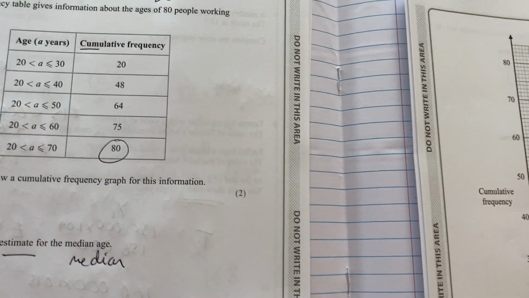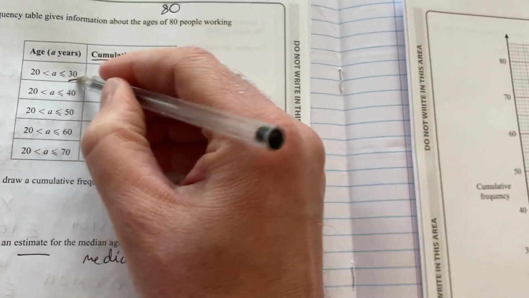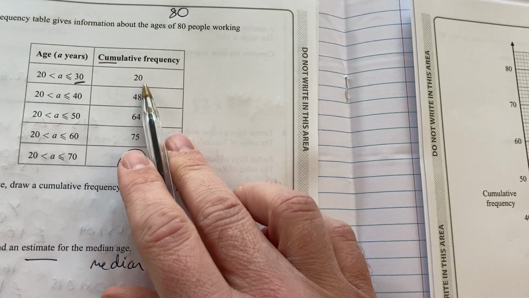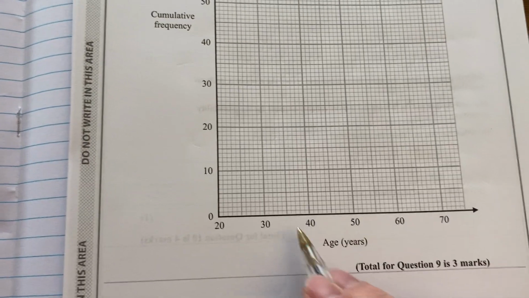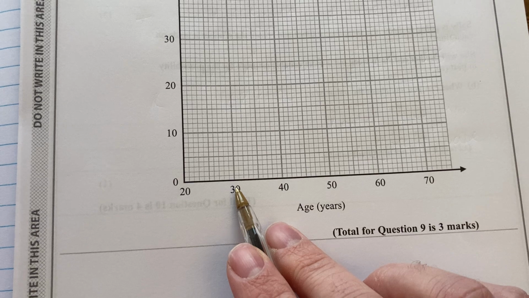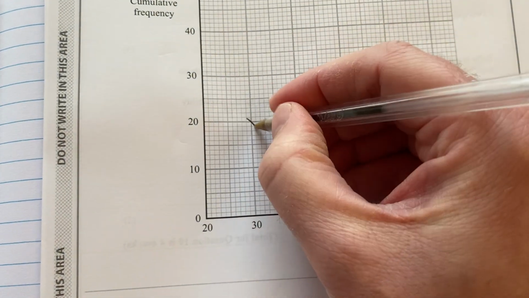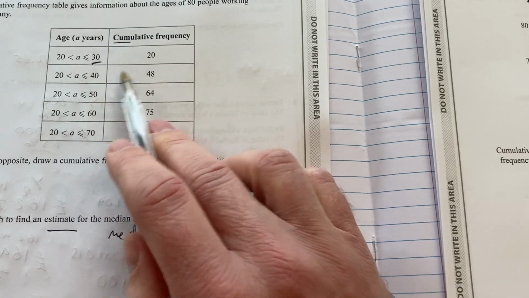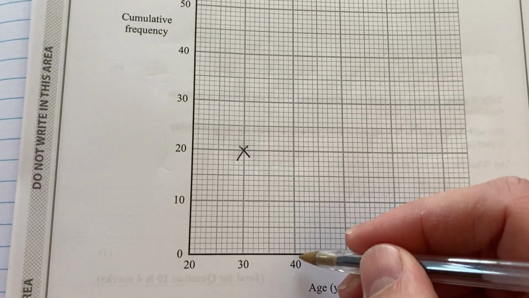Okay, so what we do is we go to the end point of that category, because we know that by that age we have all those individuals. So this is the age. I go to the end of that interval, which is 30, and plot a point there. End of that age interval is 40, I have 48.